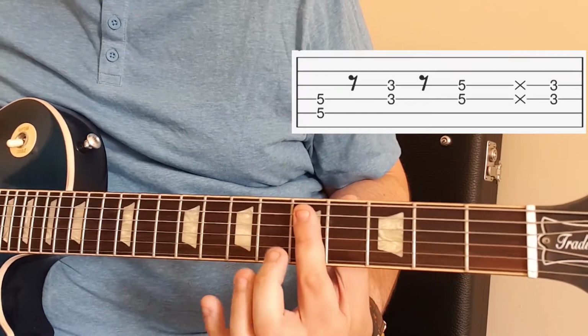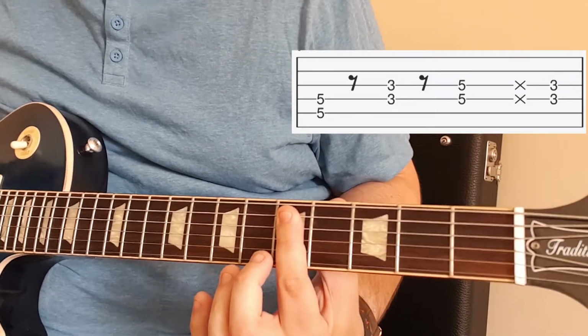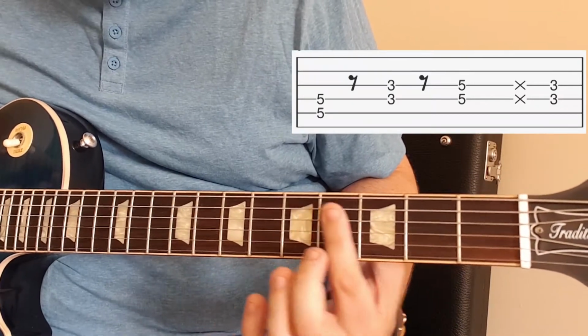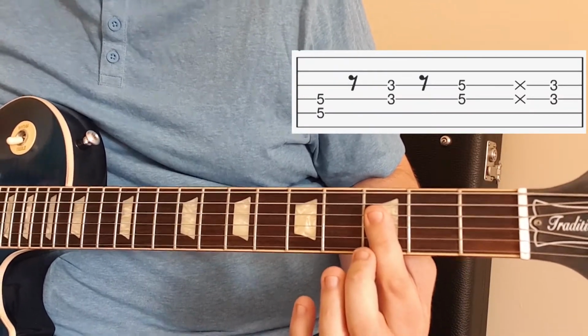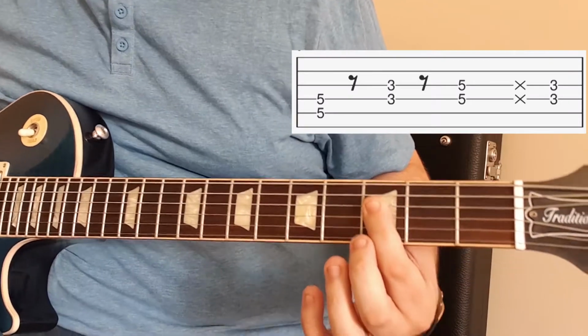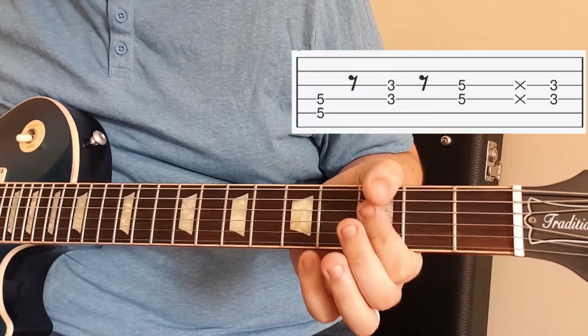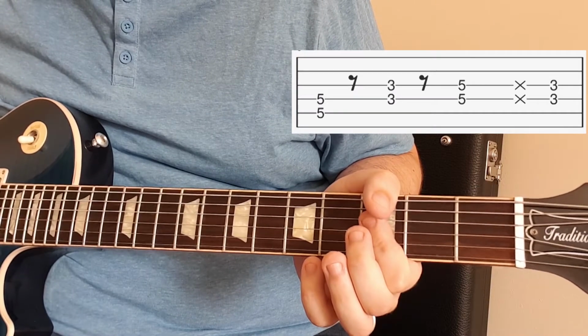So here it's showing you to play the 5s, and then you can see it drops down a string to strings number 4 and 3 at the 3rd fret. The 3rd fret, I should say. Nice little tongue twister first thing in the morning for me, eh? And again, you are just playing those two notes.